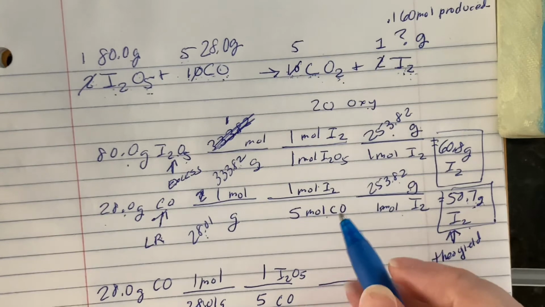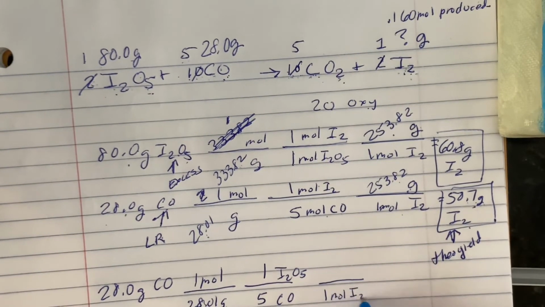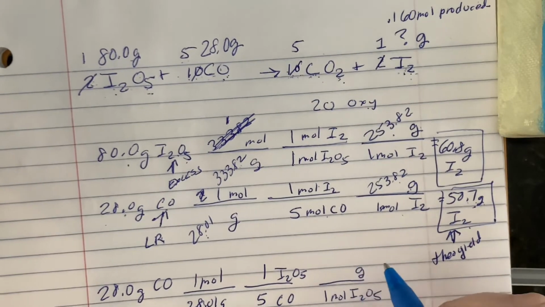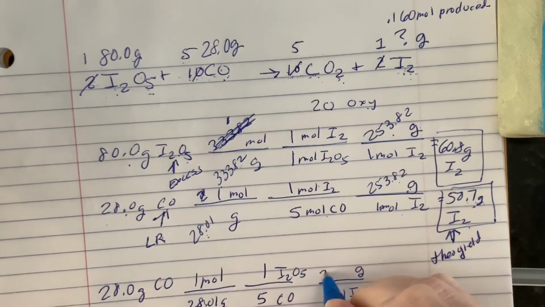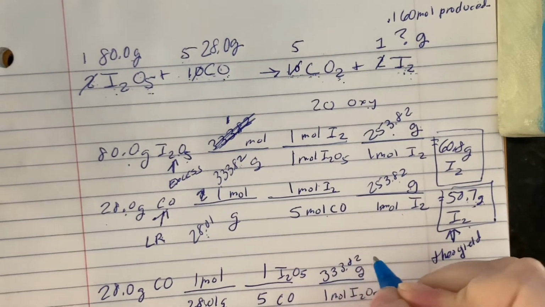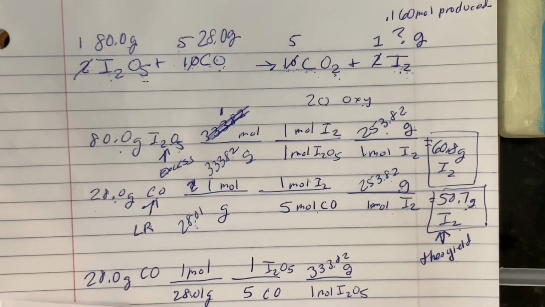And now I've got to make that into grams. So 1 mole of I2O5 is how many grams? I think I did that calculation somewhere. Yes, I did, right there: 333.82. This really helps you on timed tests, because it does tend to take some time to get through all that.